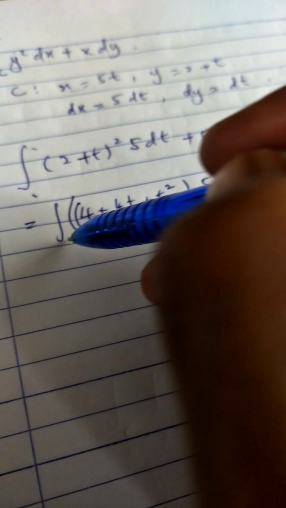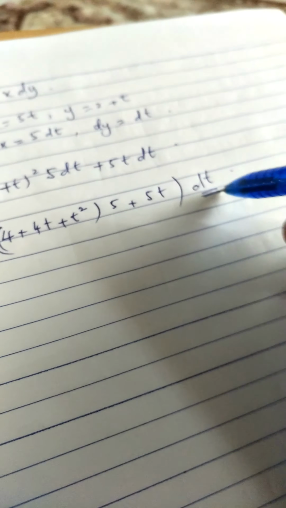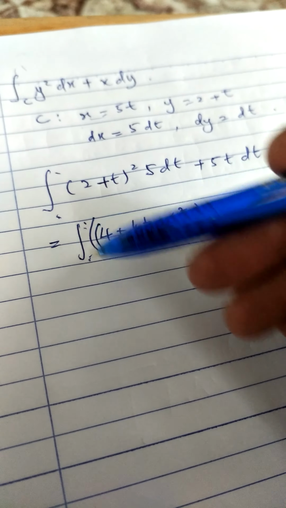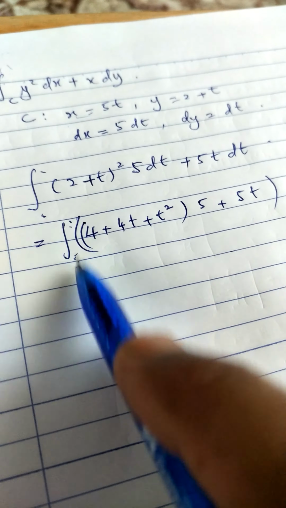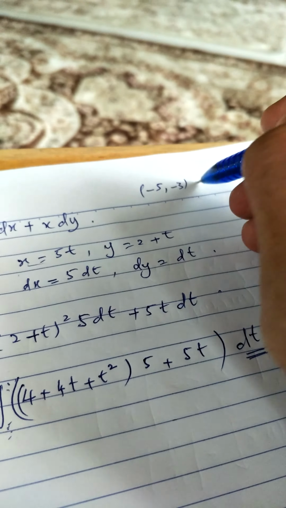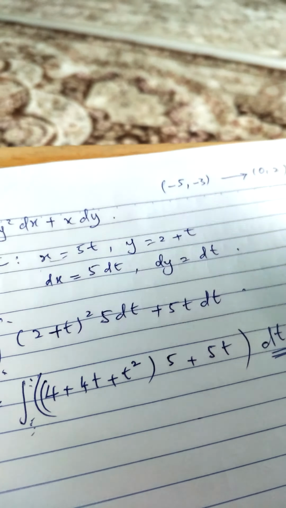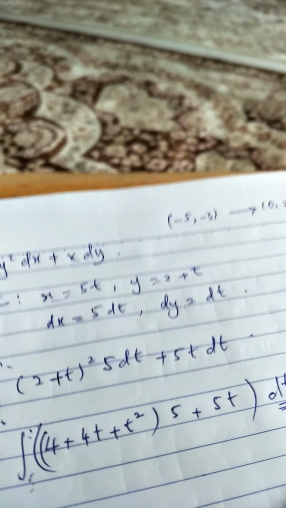Remember, the limit here is a limit for t, because we integrate with respect to t. So the limit should be t. Now, in order to obtain the limit, you look at the points, from minus 5, minus 3 to 0, 2.